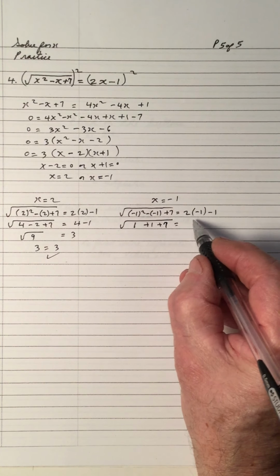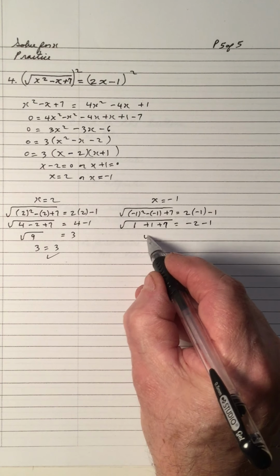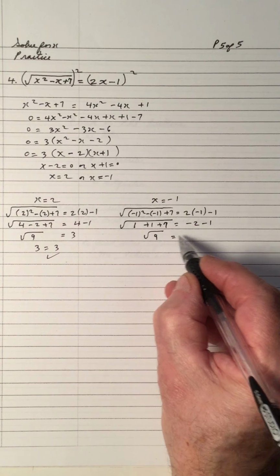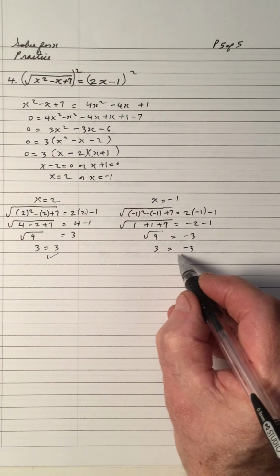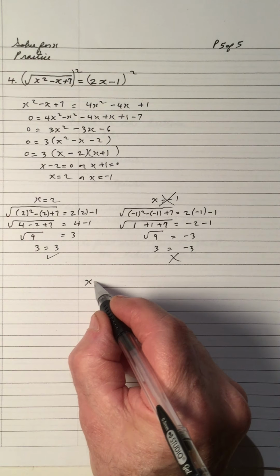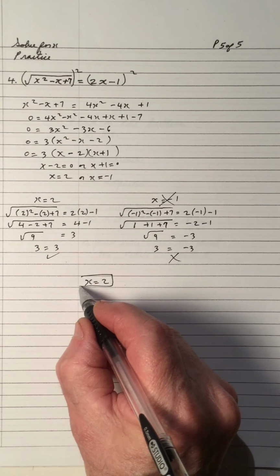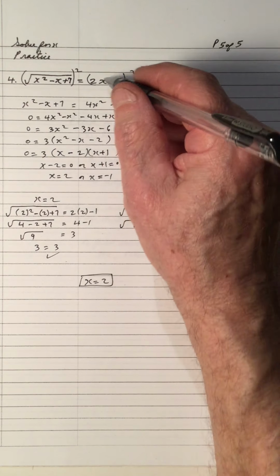I got to multiply first. So I got a negative 2 minus 1. And that gives me a 9. That gives me negative 3. 3. Negative 3. Nope. So negative 1 is not a root. So this x equals 2 is the only solution. Negative 1 is extraneous. Again, this is the one you gain because of the squaring.